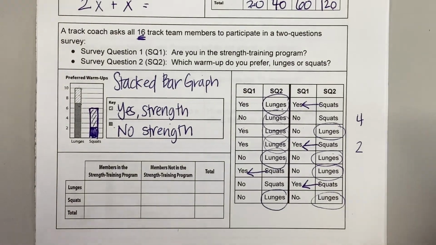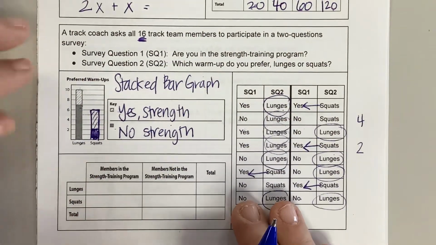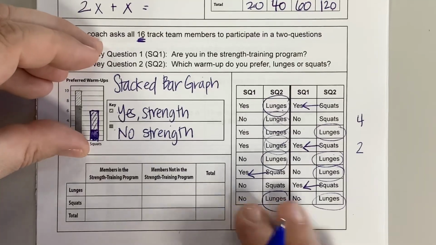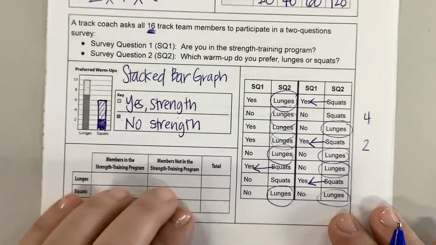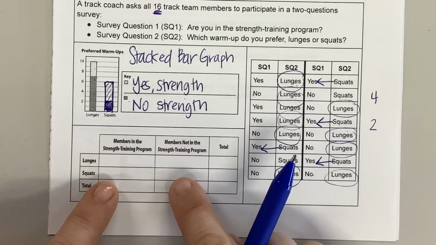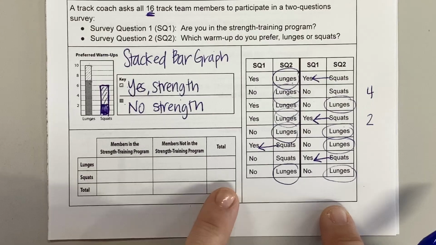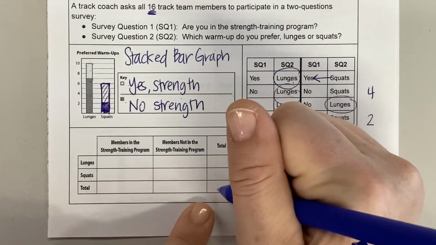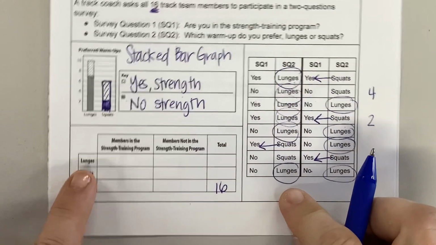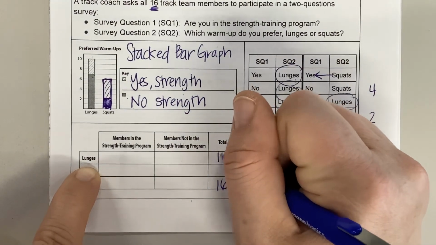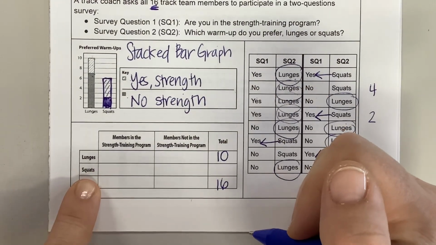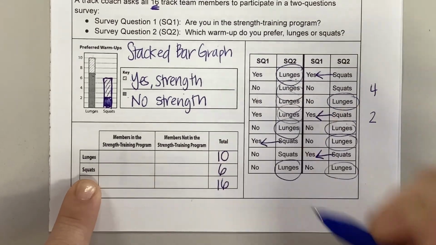We can then take this data, whether it's in a stacked bar graph or just a list of data, and I can fill in down here. What's my total? 16. How many kids prefer lunges? 10 total. How many prefer squats total? 6.